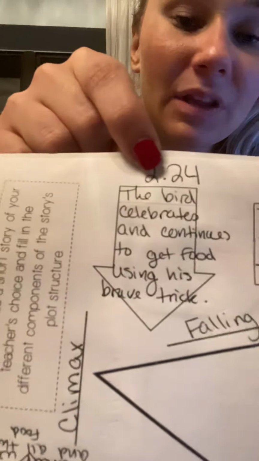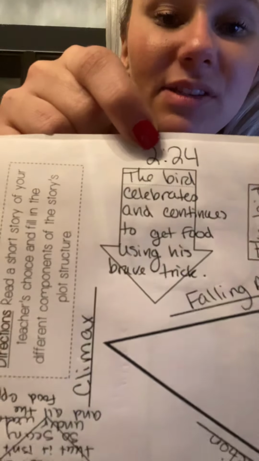Okay, so you have officially watched the video at 2:24 and you have identified the falling action. Discuss with your classmates what the falling action is. You have 2 minutes to discuss this and then come back to the video. Okay, so you have discussed the falling action. Sorry, 2:24. The bird celebrates and continues to get food using his brave trick. So the bird celebrates and now he uses his brave trick to continue getting food. That is the falling action.